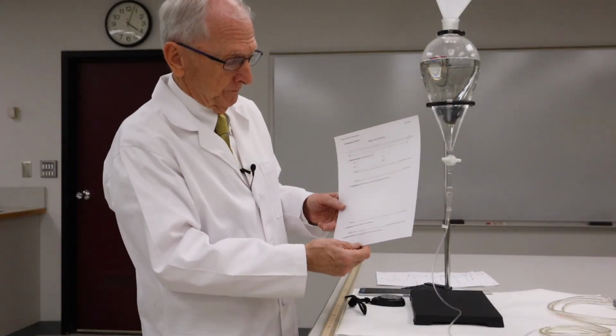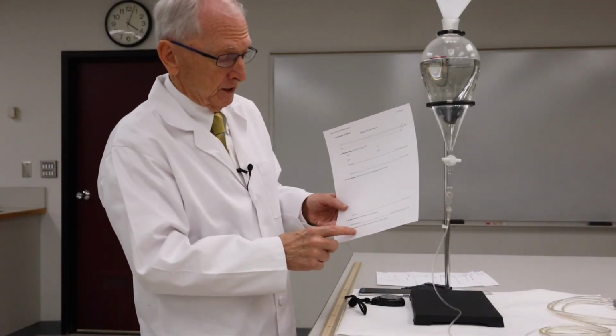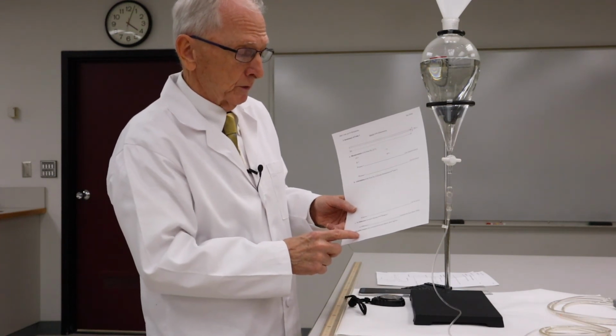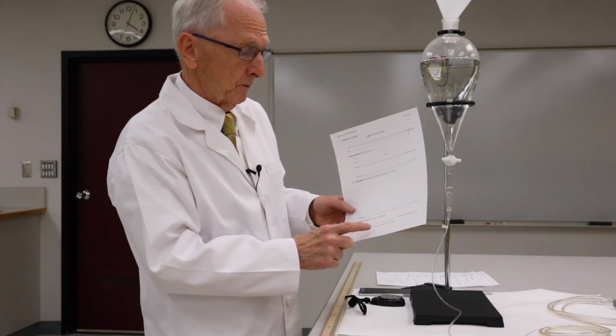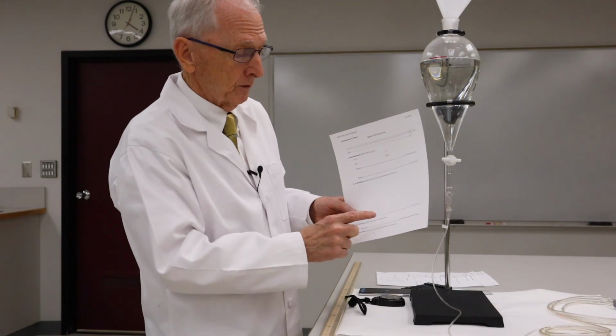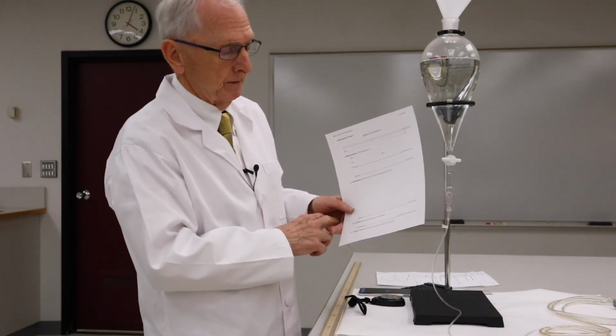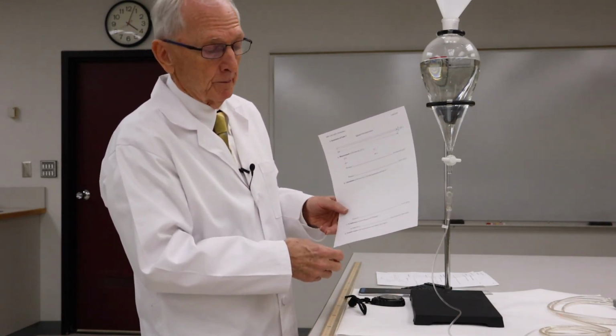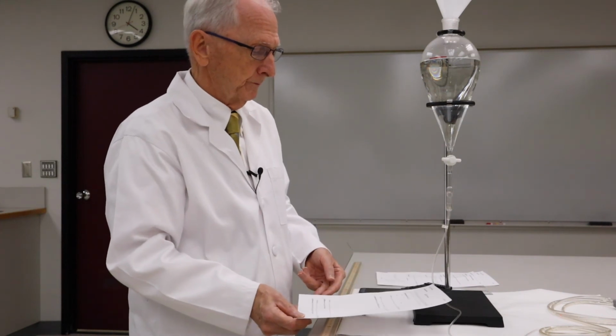And then finally, right here at the bottom of the last sheet, write down one possible reason why you think that the measured value of R3 and the theoretical value didn't agree. Just write down what you think might be a possible reason.